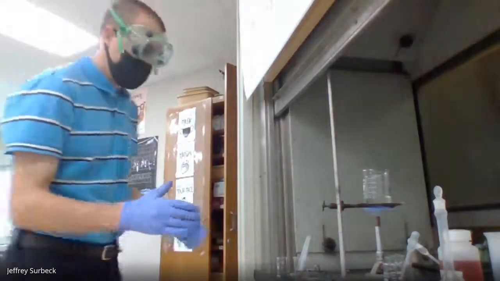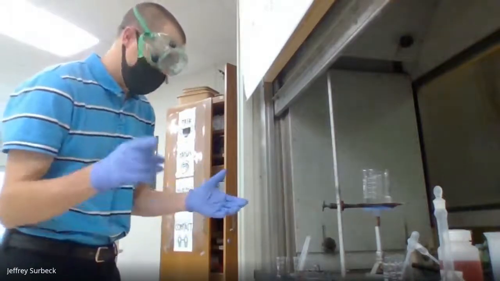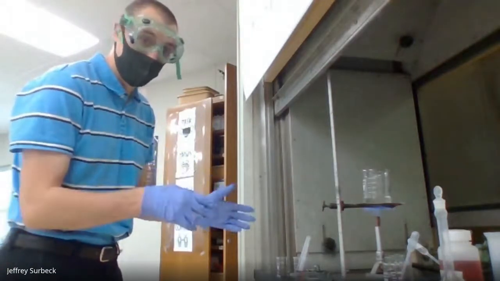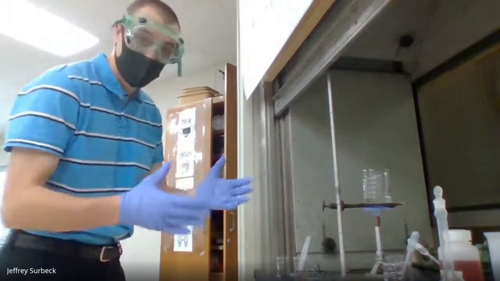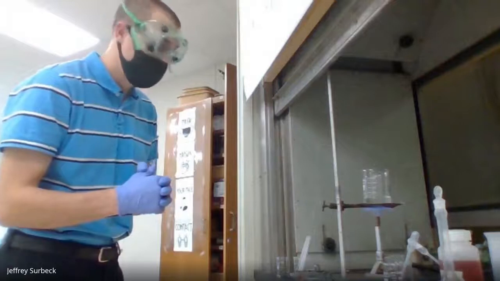All right, so we're just about there. I'm starting to get some bubbles. We're starting to get close to boiling. And like I said, I'm going to put one of these test tubes that contain some fresh cobalt chloride solution into our hot water bath.